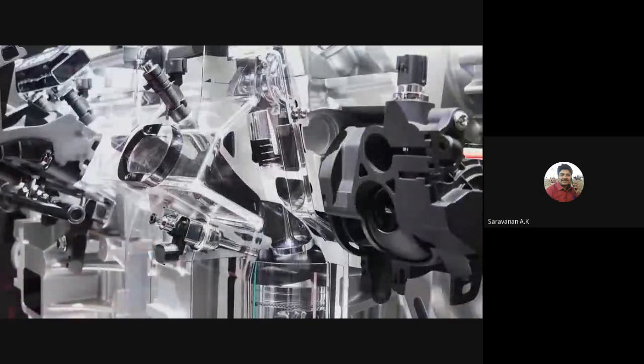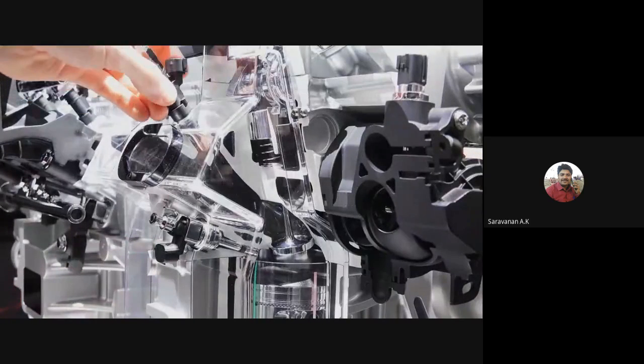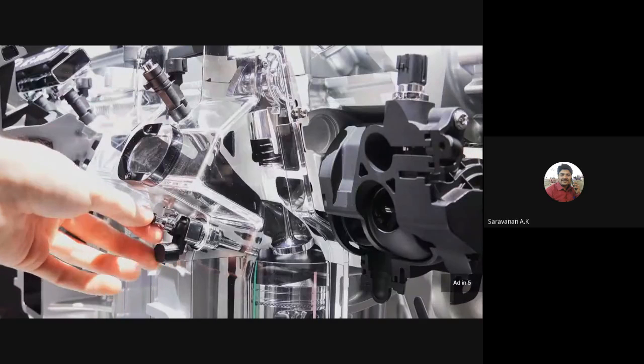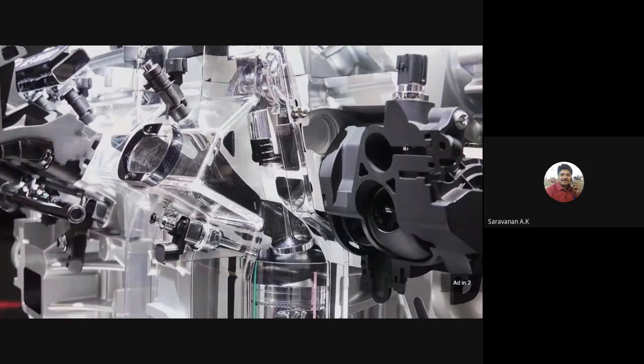The engine also uses both direct injection and port injection. It was found that the most efficient combustion at low loads occurred with both port and direct injection active, and this also helps to keep the valves clean.